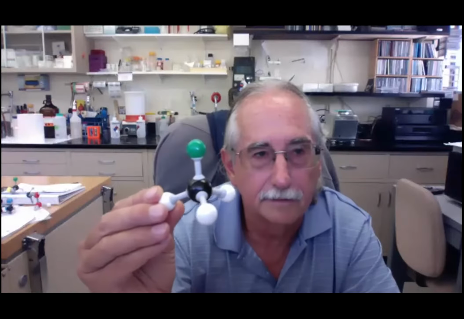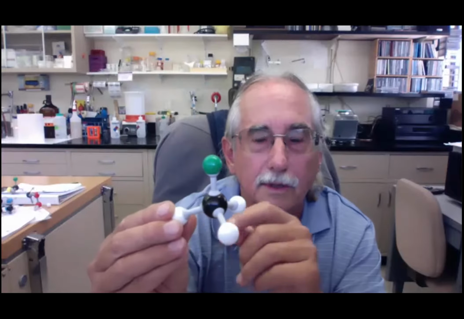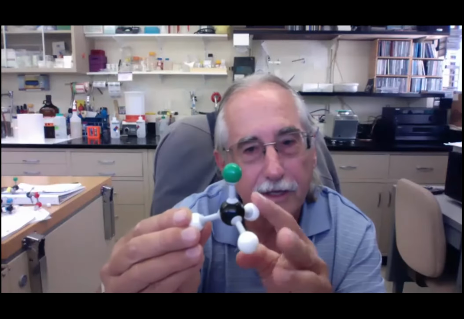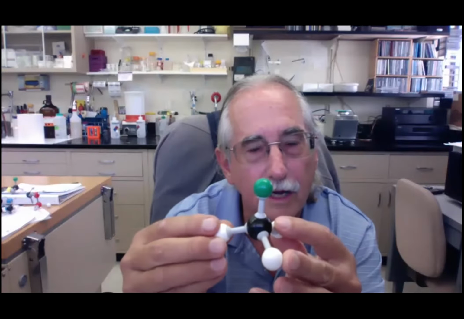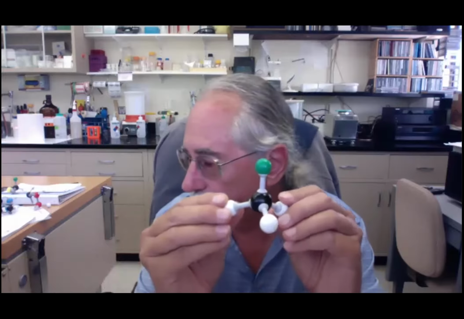Say the green one was a rocket and the other 3 are not. It's going to move it. Say the 3 white ones are rockets and the green one is not. It's going to move it. But if they're all polar, chances are that these will be more powerful rockets than, say, that one, and it will actually move. So it's going to be a polar molecule. So let's see.